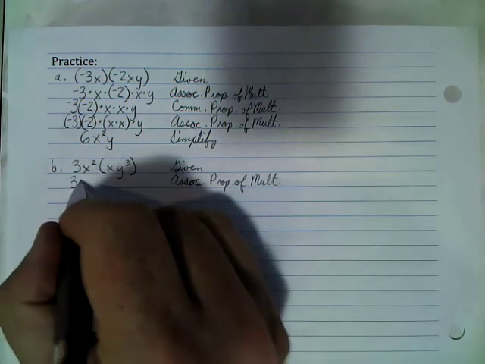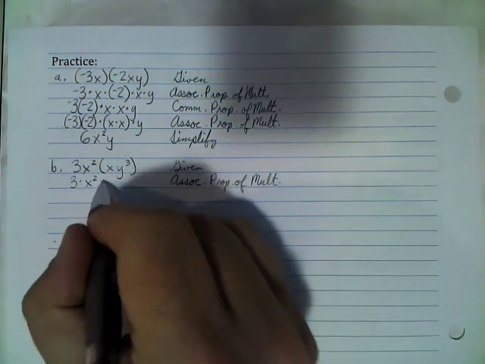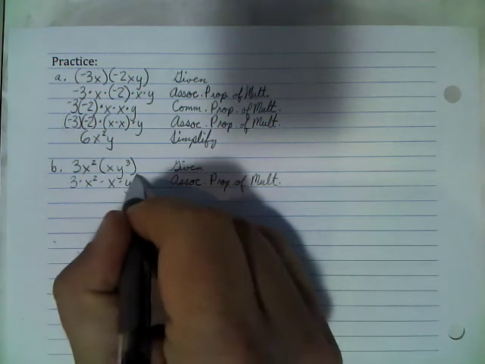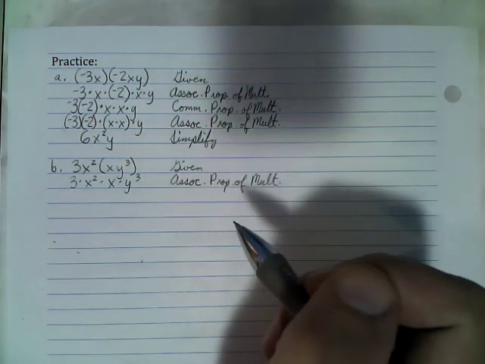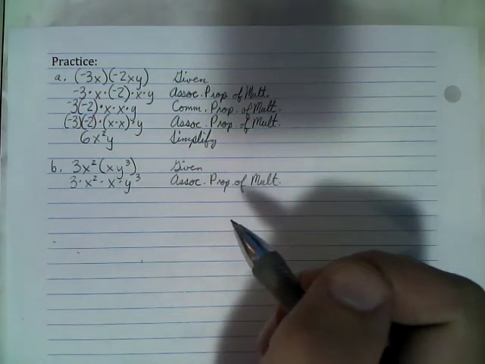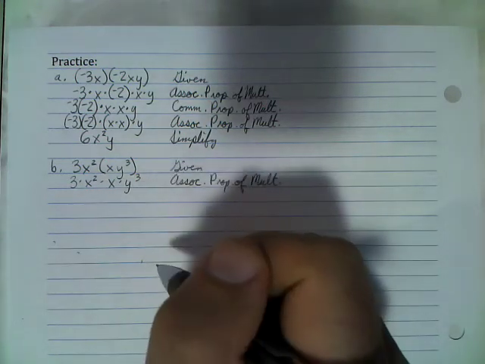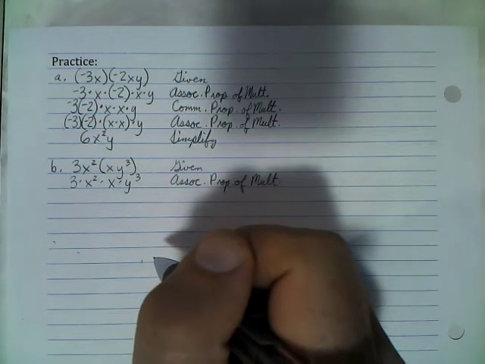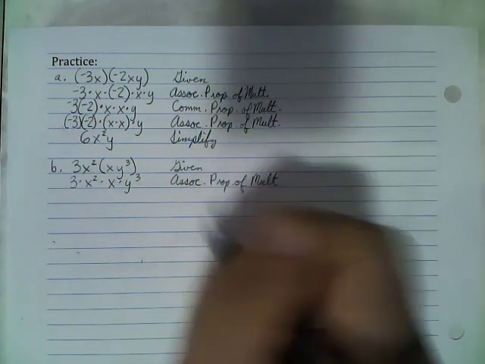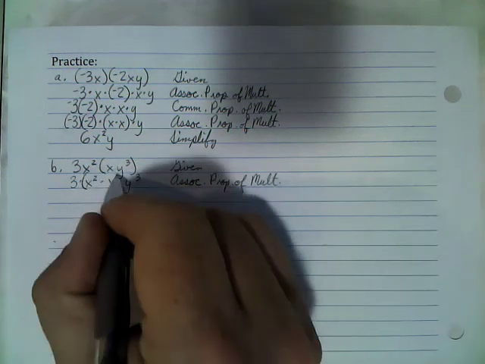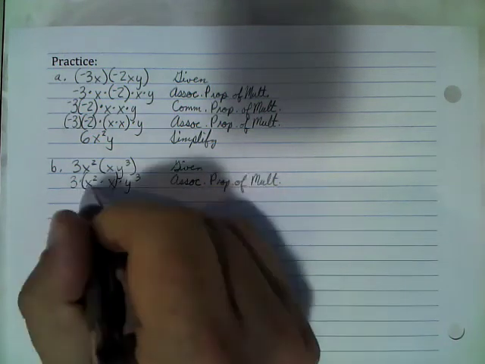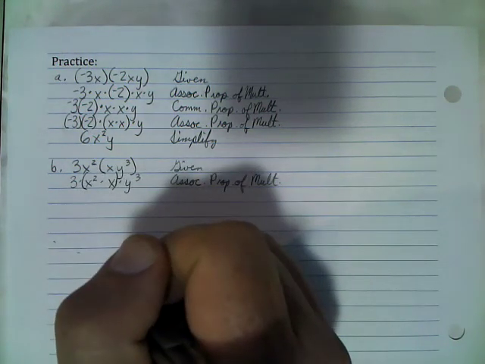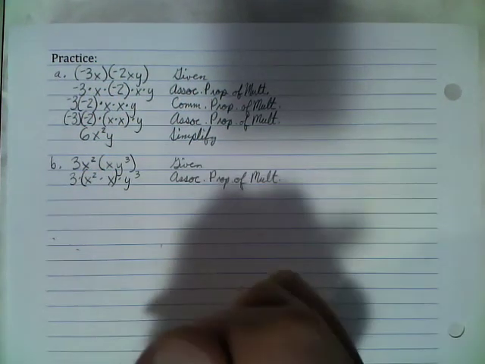So I'll have 3 times x squared times x times y cubed. And actually, as I look at this, everything seems to be right in order the way I would want it. So I don't really need the commutative property here. So actually, using the associative property, we can just change the parentheses around there so we put the x's together since they're already next to each other. That's all I really need there for B.